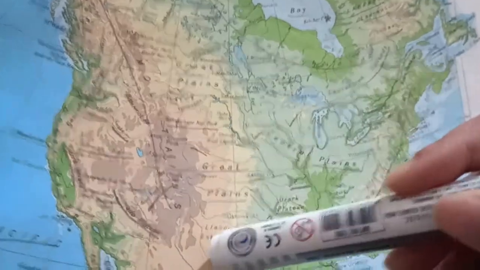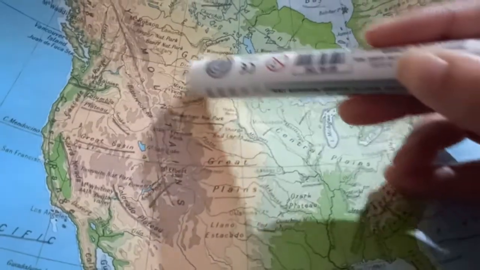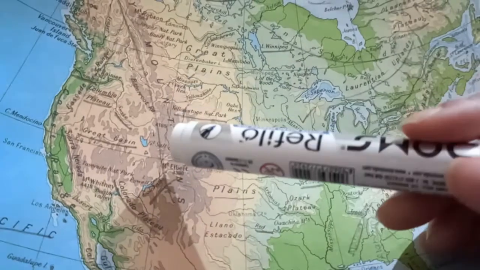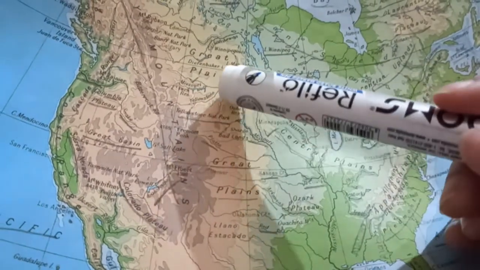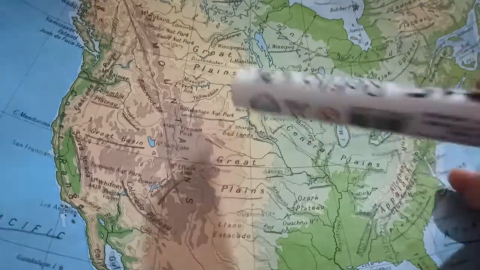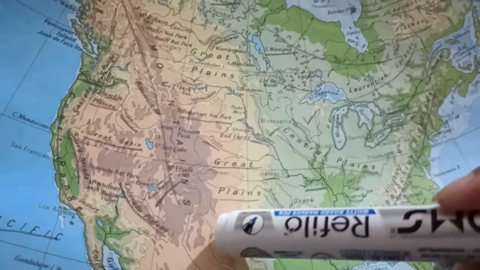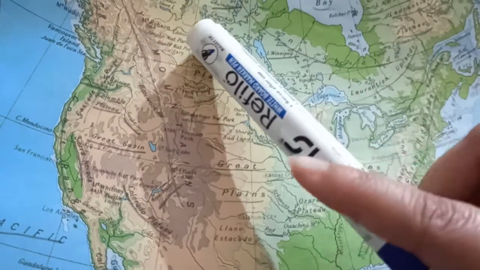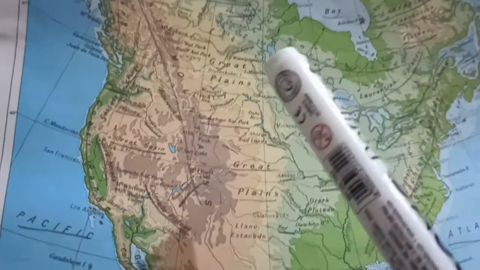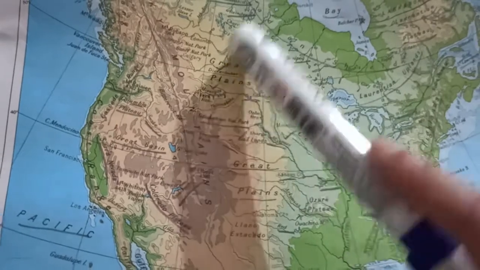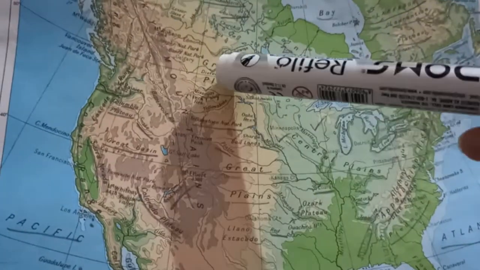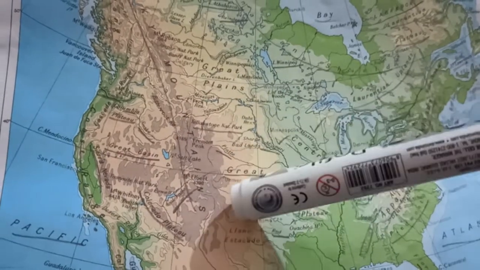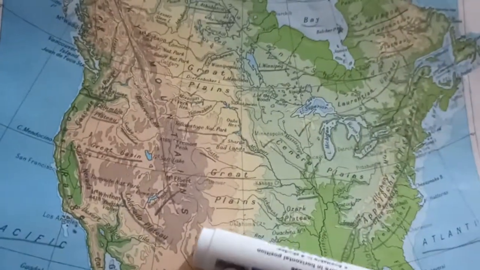In this light shaded portion of the map, you can see different shades of brown given. This is darker, this is much lighter than that, and this is much lighter than the first shade. This lighter shade is showing the foothills region or the Piedmont region of the Rockies mountain. So the height of the Great Plain is greater in this Piedmont region of the Rockies.